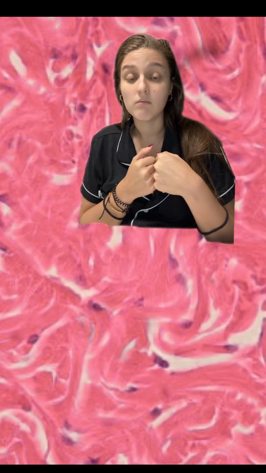And I'm also going to pick cartilage, specifically hyaline cartilage, and we can find it in between the ribs, intercostal ribs, or within joints that have smooth movement.